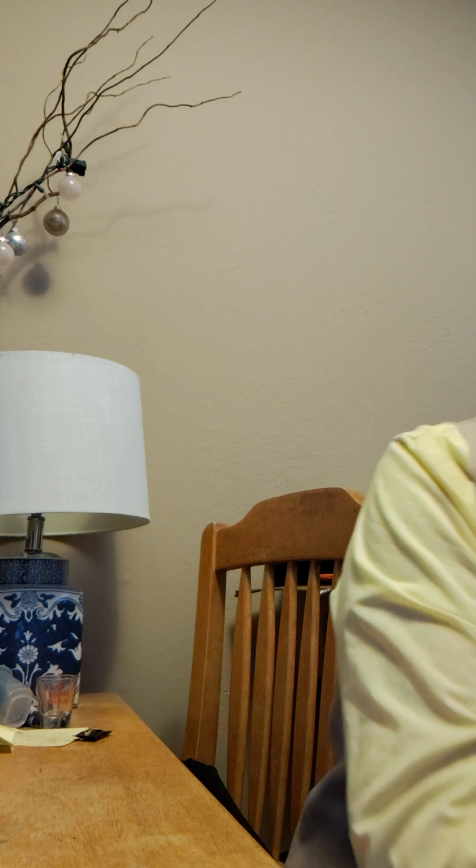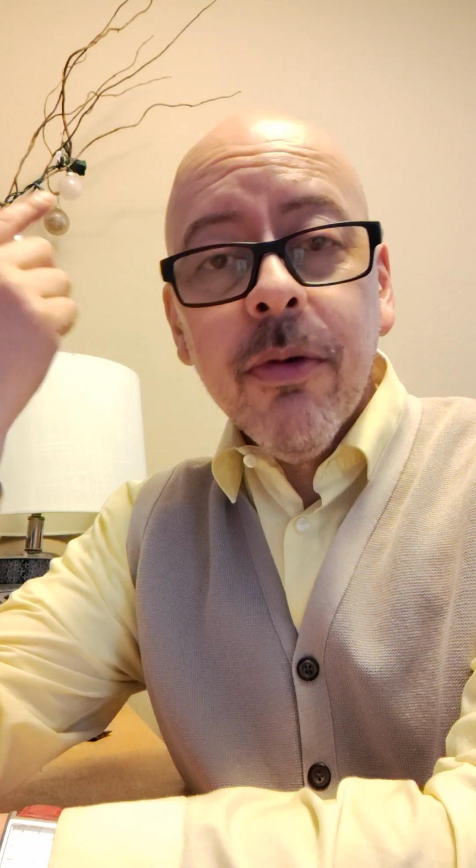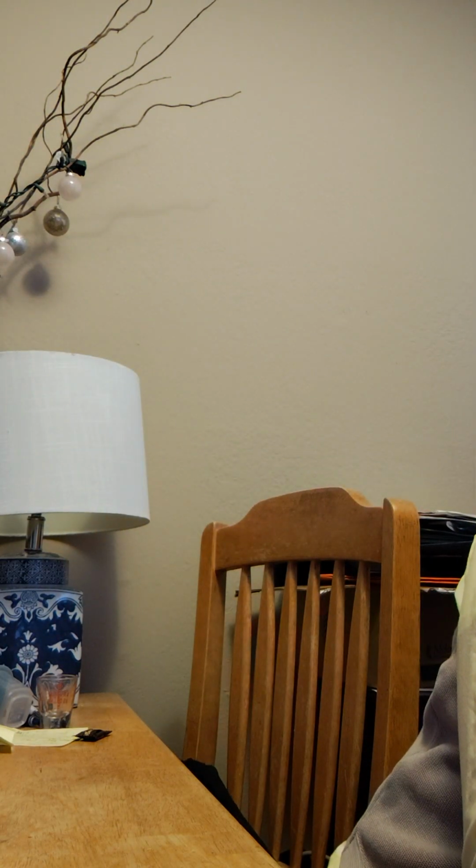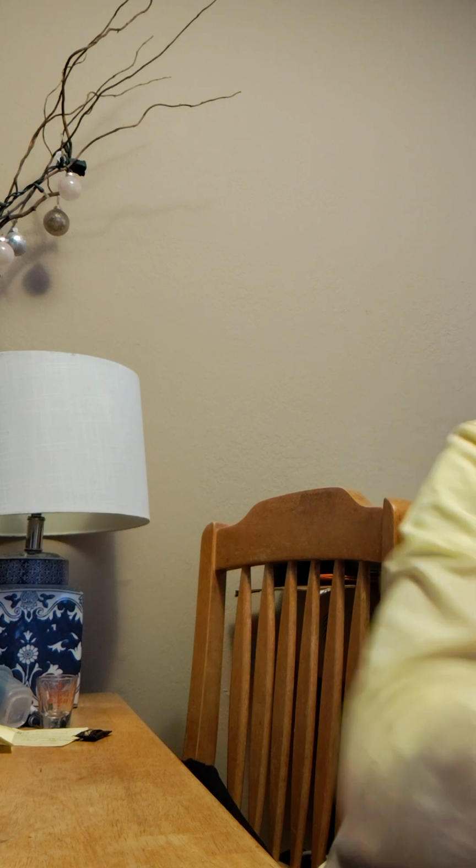Now let's talk about visualization, right? So if I were to move outside the picture, could you visualize what I look like? Could you describe what I look like? Of course you could, right? Bald guy with an olive complexion, glasses, 2 eyes, 2 eyebrows, yellow shirt with a tan colored vest with black buttons, right? Let's move me outside the picture. See if you can describe me again.